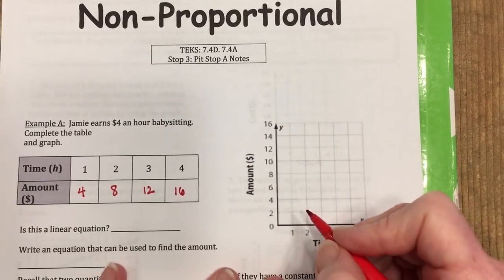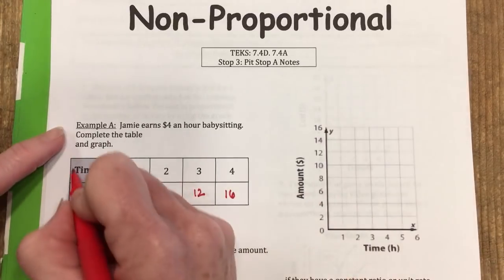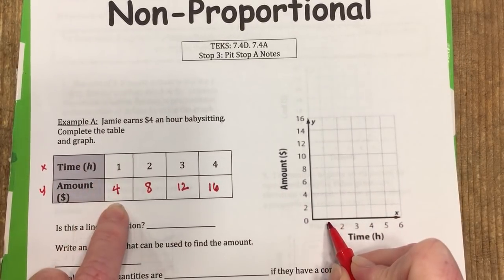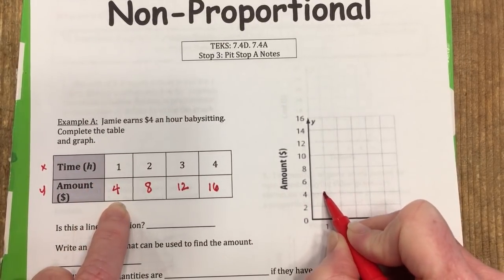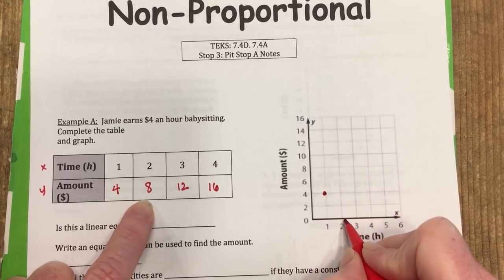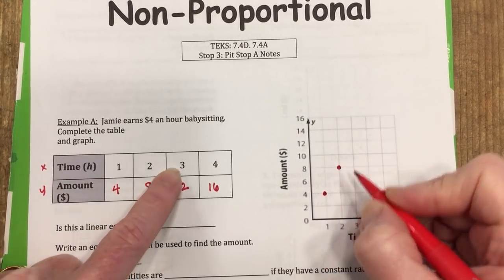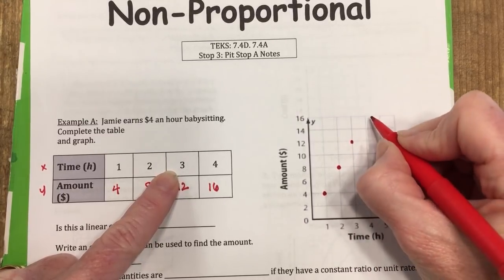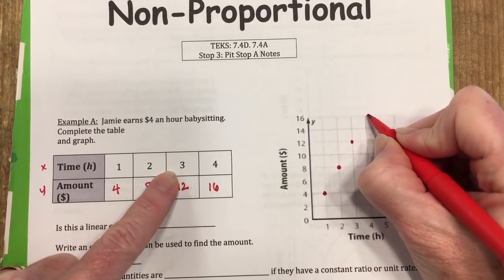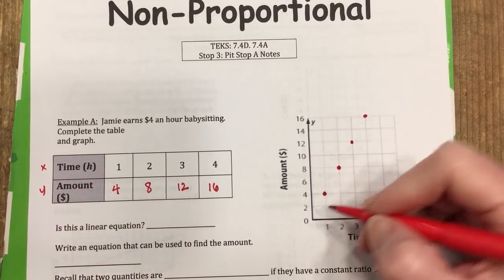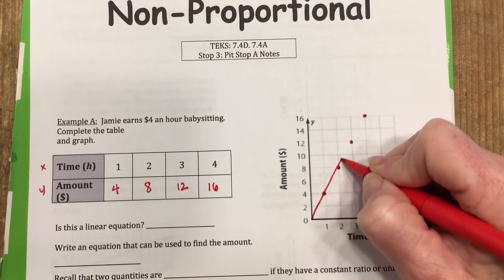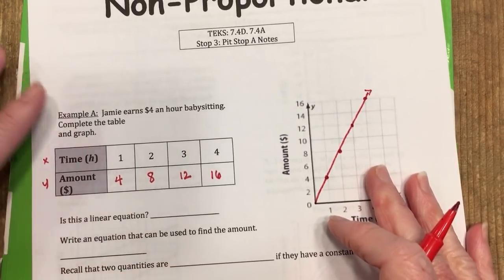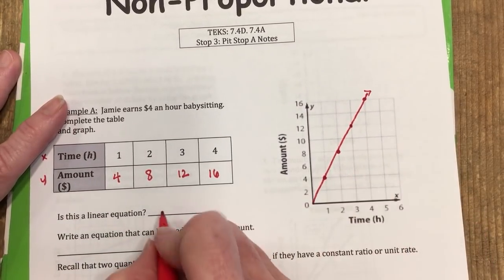So if we put that on our graph, this is our x and this is our y. The time is 1, the amount is 4, that would be here. The time is 2 and 8, 3 and 12, and 4 and 16. If we connect our points, we can see that this is making a straight line. So is this a linear equation? Well, yes, and why is that?